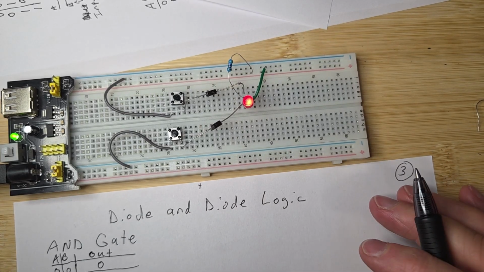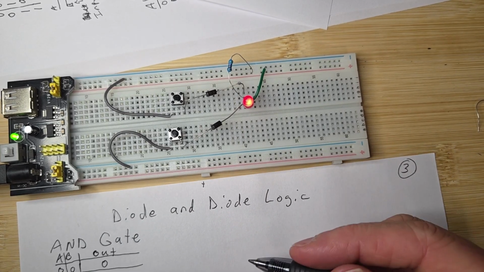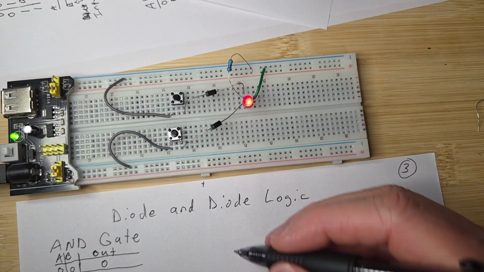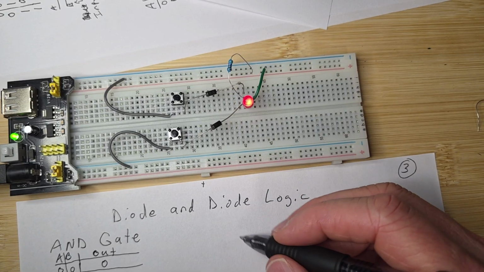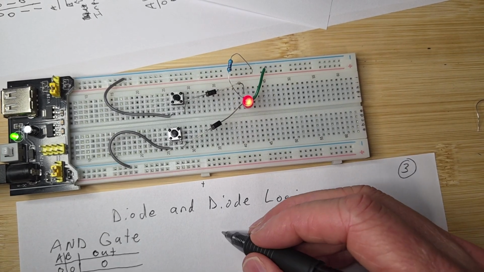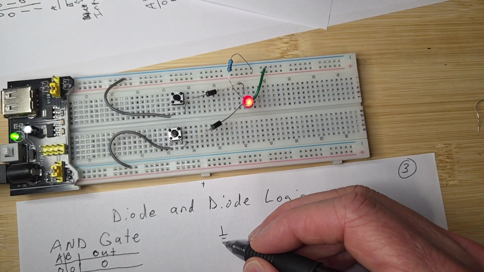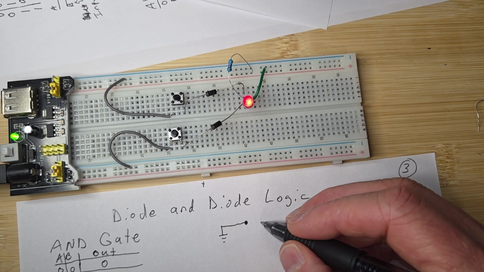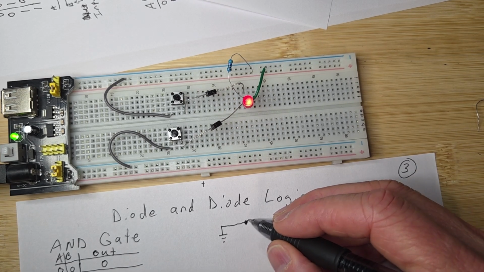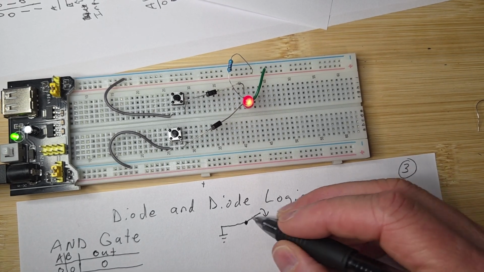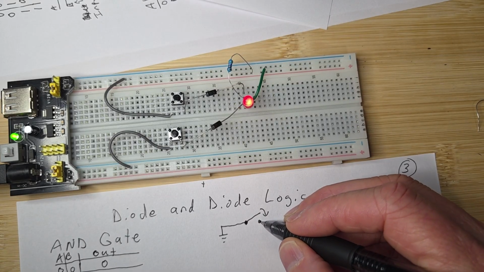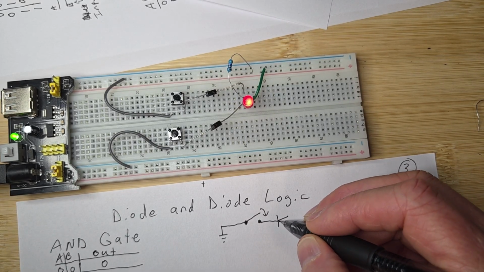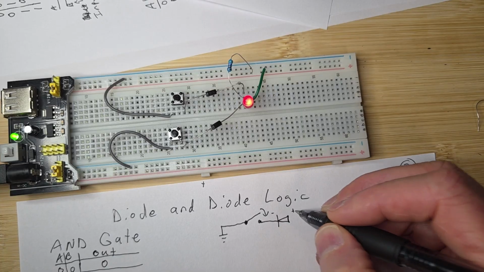Okay, so we're going to go over an AND gate, and I'll go ahead and draw the circuit out. The way we did it with this one is a little different, since we're only dealing with diodes, we had to make a few little adjustments. Here's the switch, and of course to close it, it goes that way. Here's the diode, negative, positive, right?